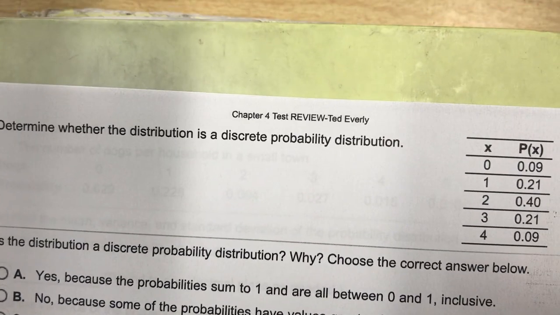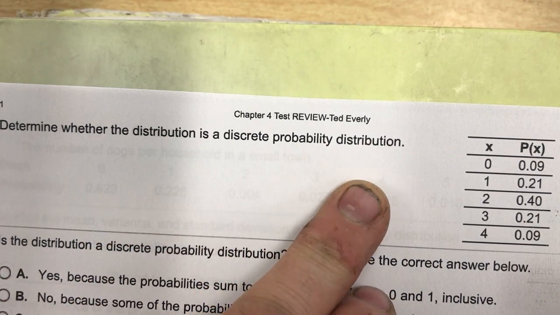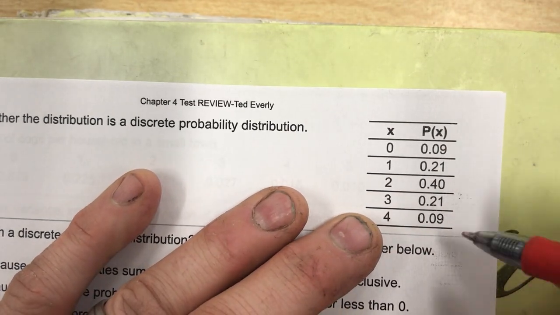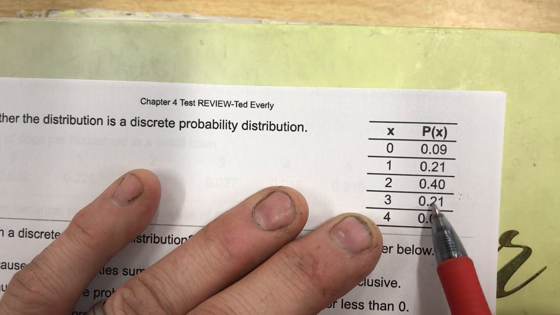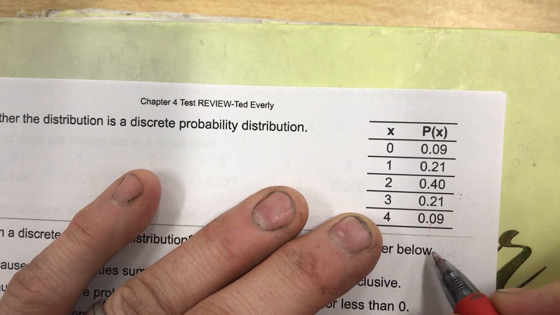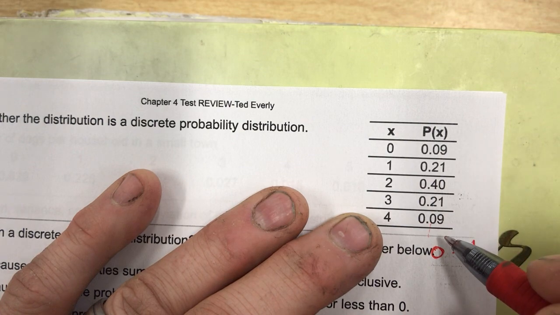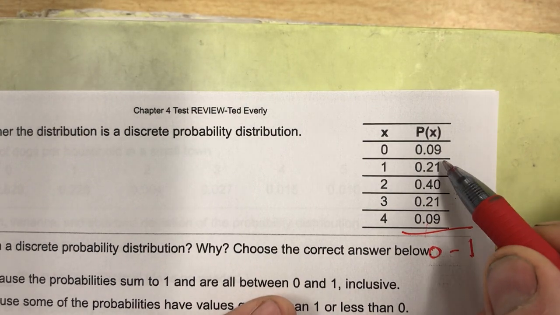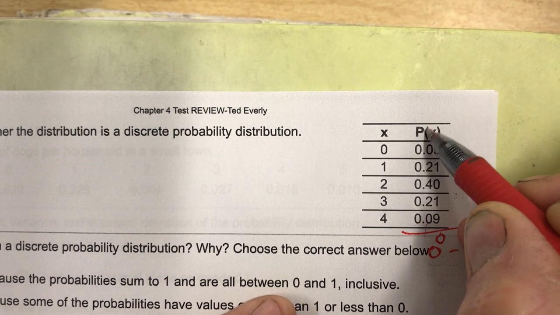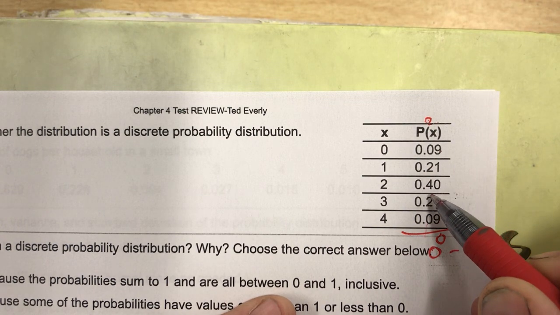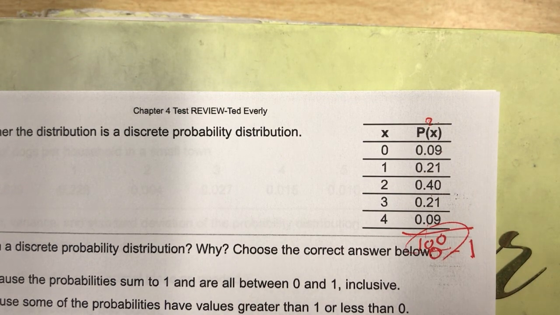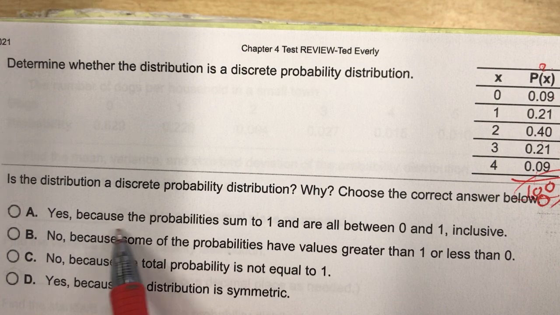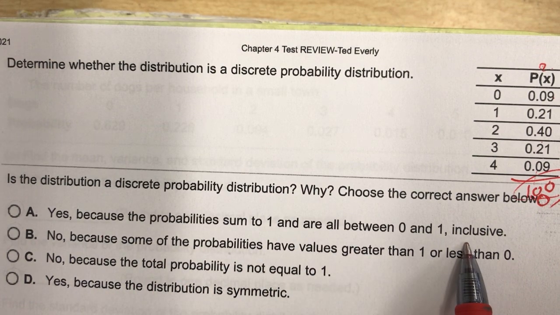Now here's one. Decide if this one is a discrete probability distribution. All right, a couple things about it: when you look at your probabilities, they all have to be positive. You can't have negative ones. So these are all positive, and they have to be between 0 and 1, which they are. And then I should be able to add them up, and it should add up to 1. So if I add these up, 9, 10, that's 20, 2, carry my 2, 2, 4, 8, 10. So it adds up to 1. So I think we're good here. The probabilities sum to 1, and all are between 0 and 1 inclusive. I think it's A.